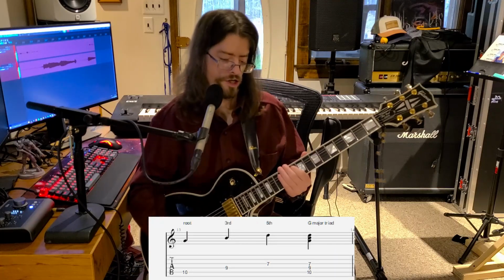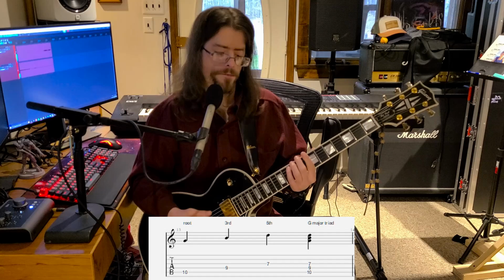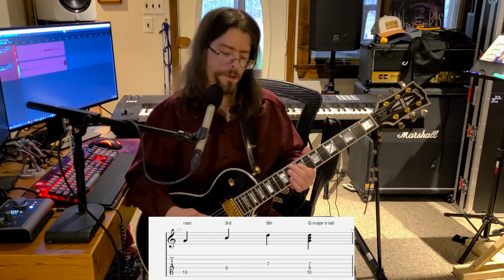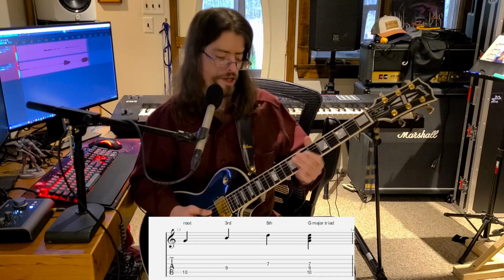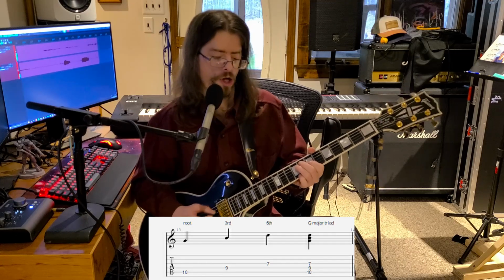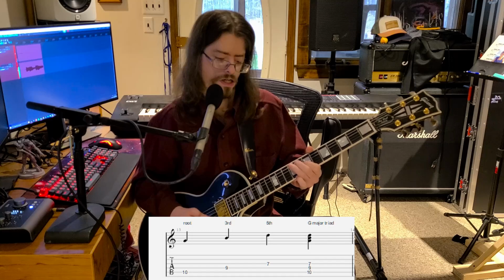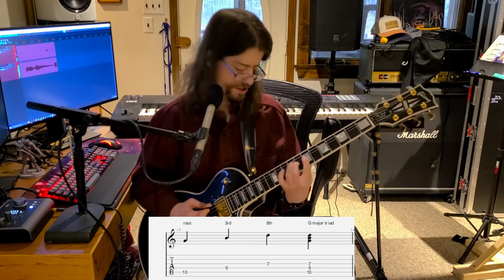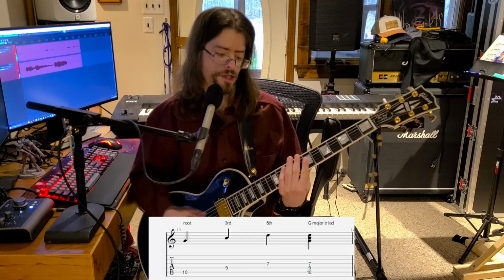Next we go to G. A major third away from G is B. B is of course in the key of C major. And then again we jump a minor third away from B to D. So the fifth chord is G major.